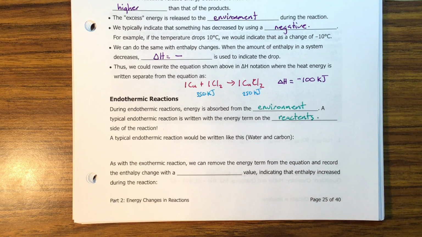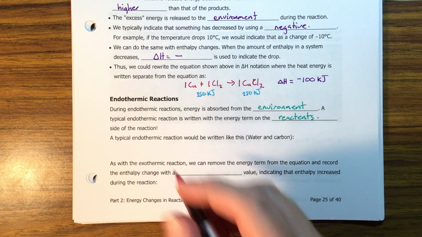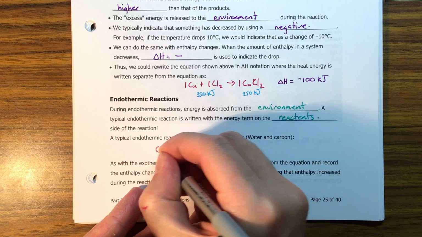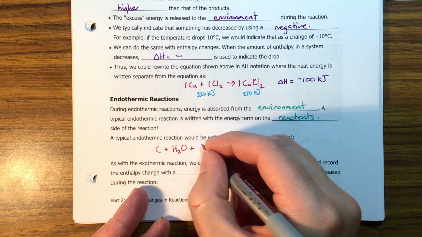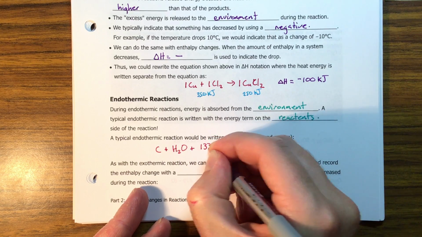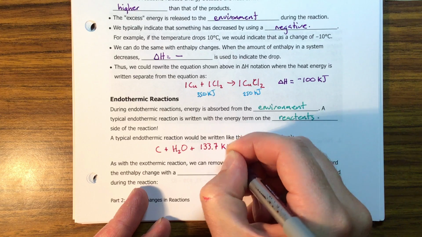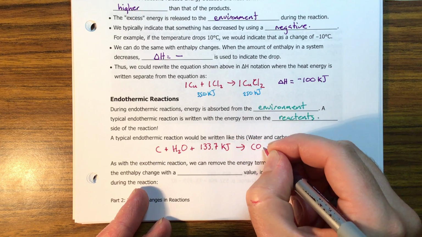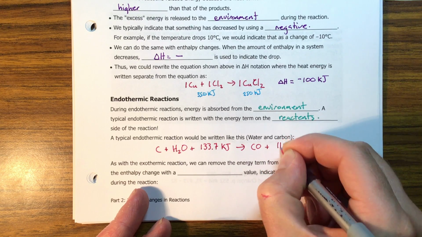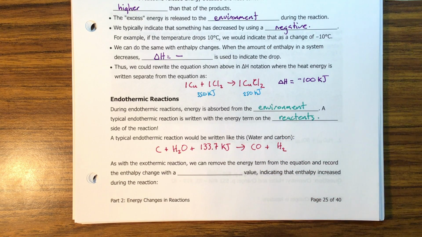So a typical endothermic reaction is written like this one. So we've got carbon plus water plus 133.7 kilojoules of energy will give us carbon monoxide plus hydrogen gas.